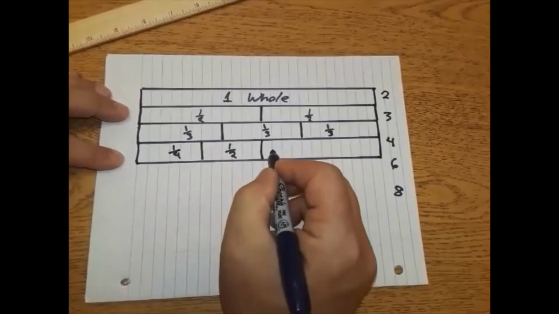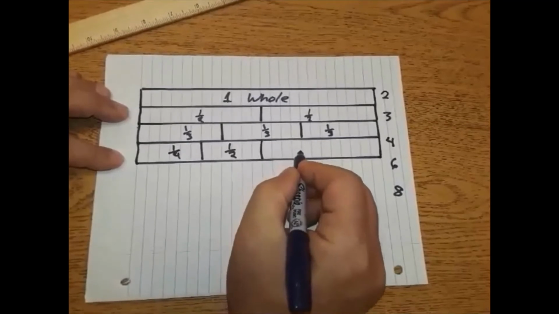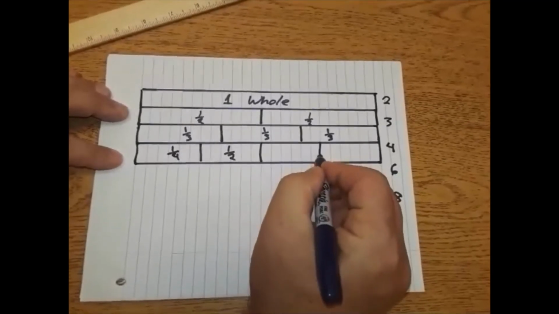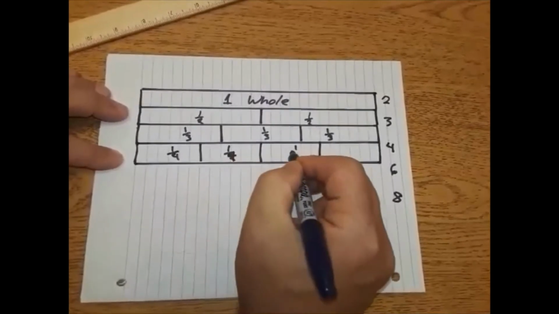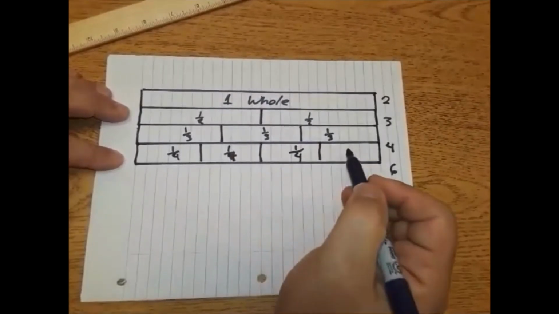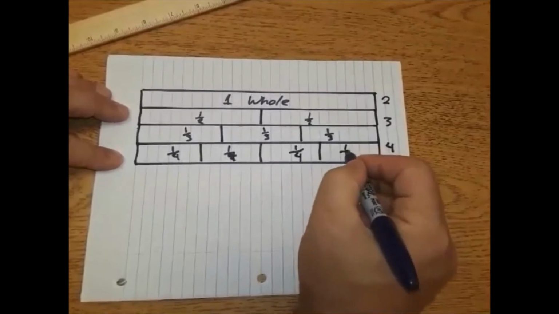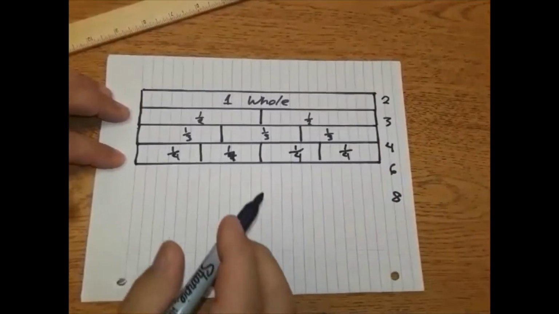So I count over 6 more. That's 1, 2, 3, 4, 5, and 6. That's my third. I put a half there, didn't I? That's my third fourth, and this is my fourth, which gets me to 1 whole.